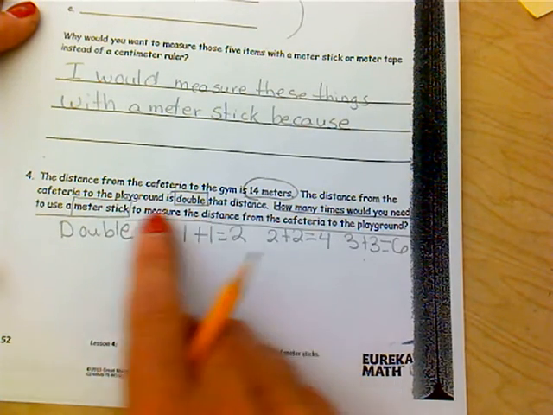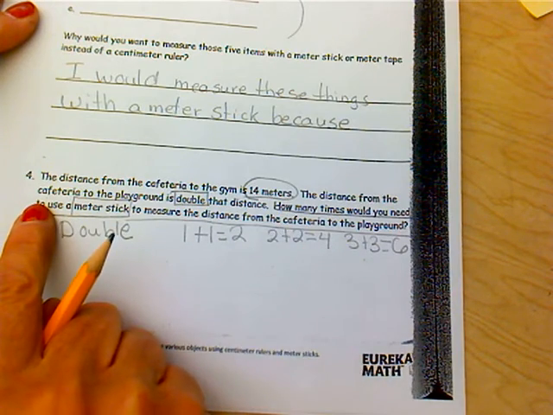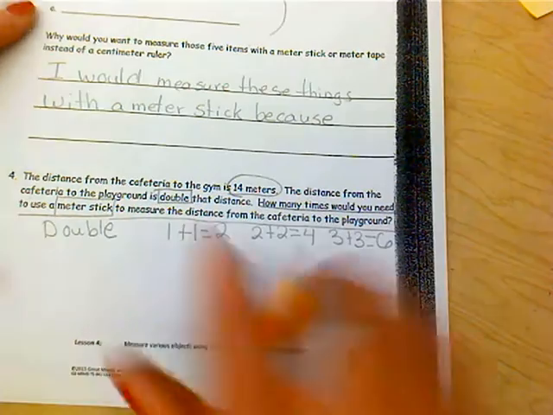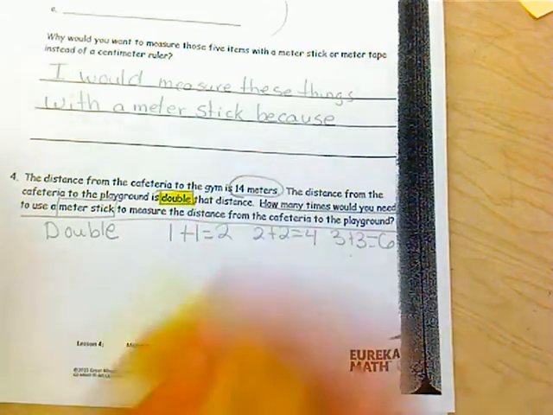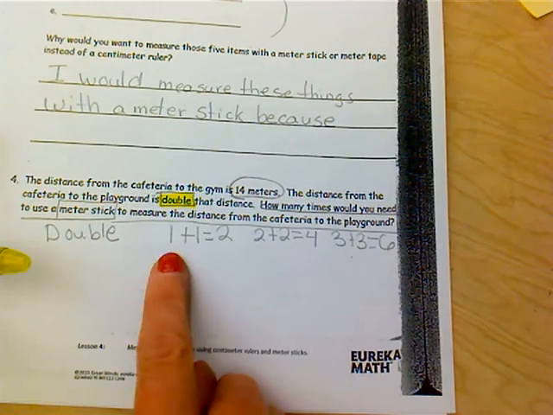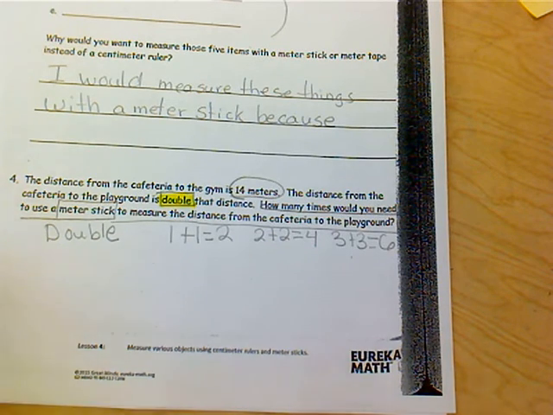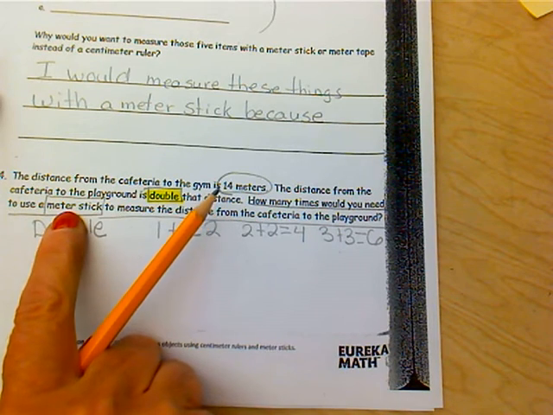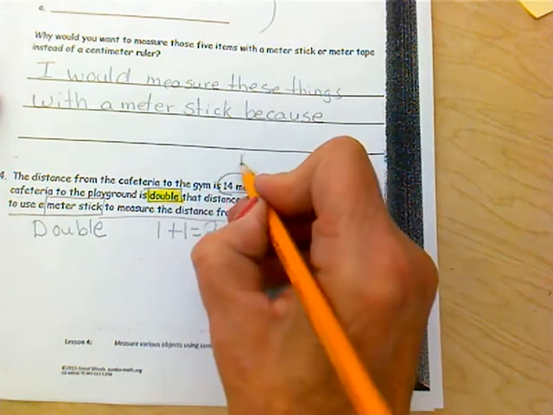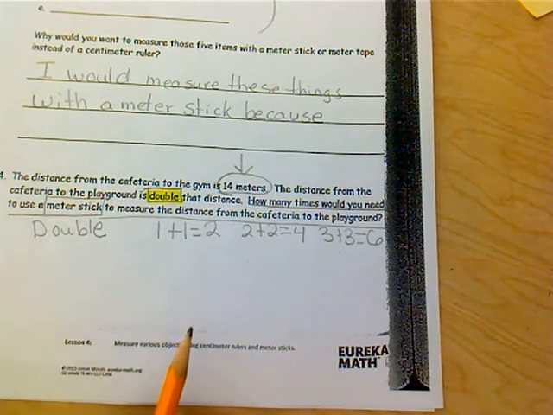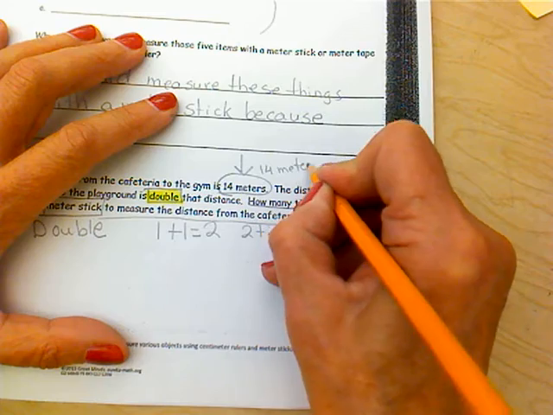So, with that in mind, remember that the distance from the cafeteria to the gym is 14 meters. The distance from the cafeteria to the playground is double that. So that really shouldn't be too tough. Think about what we started here when I doubled 1, and I doubled 2, and I doubled 3. Could you figure out how many times you would need to use that meter stick if you were going to measure the distance from the cafeteria to the playground? Remember, this was 14 meters, or 14 meter sticks.